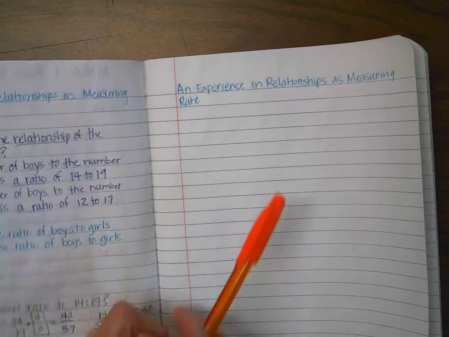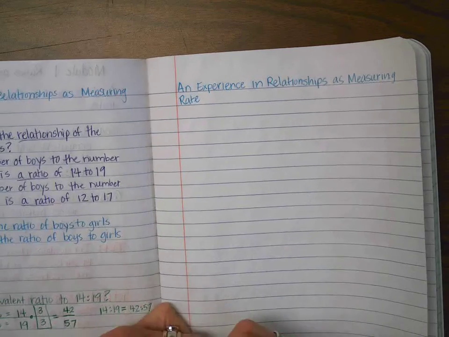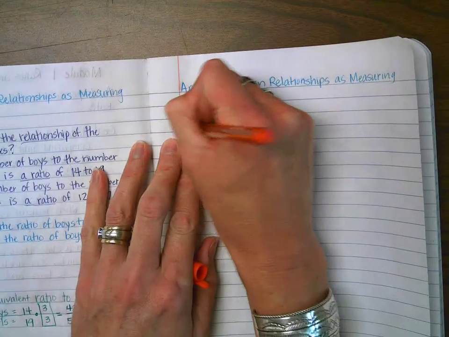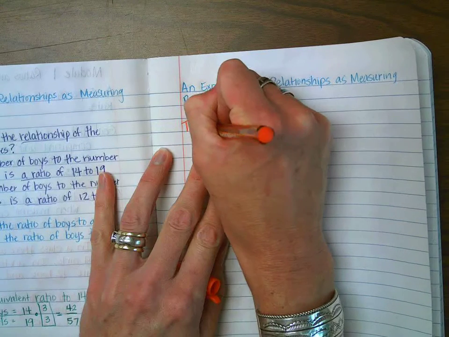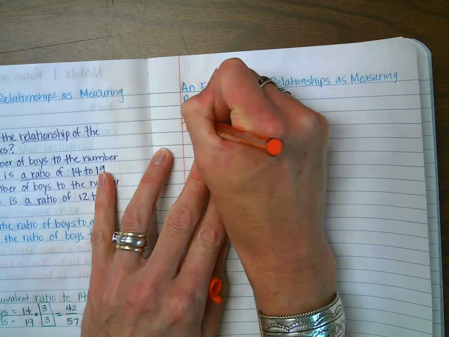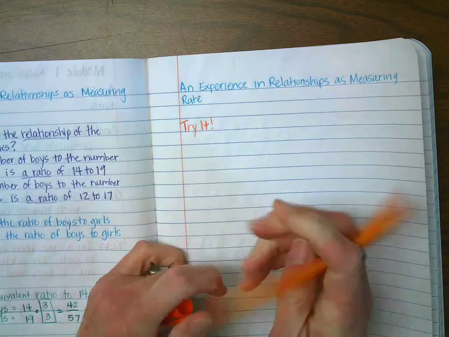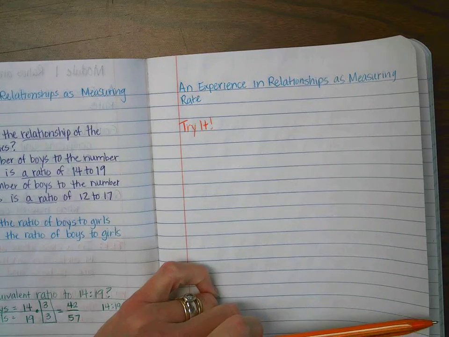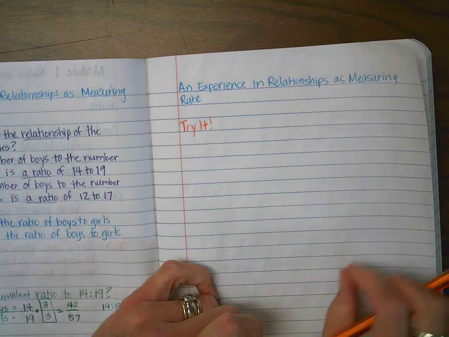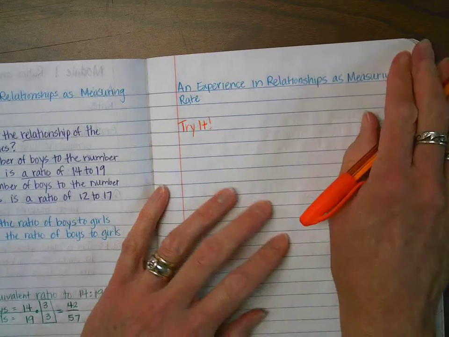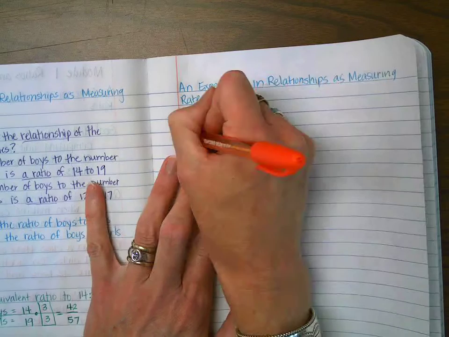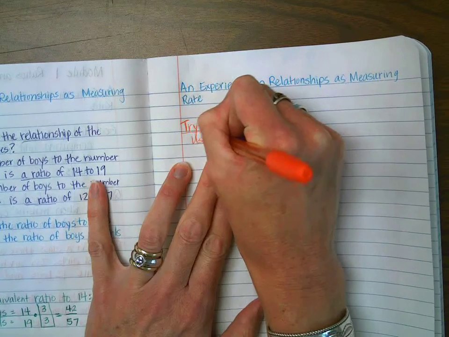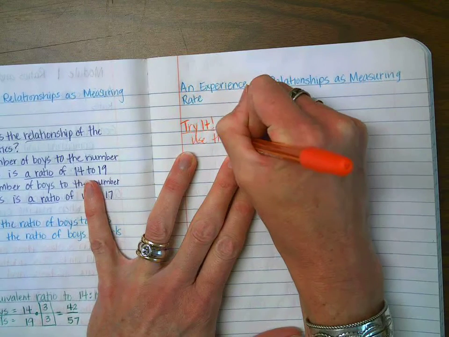Okay, so we have one more page, and it is my favorite part of our lesson. It is a try it problem. This is where we actually get to try it in class. So I'm going to write try it because that's what this section of our notes is all about, is you practicing. And it says use the multiplicative property to find the unit rate for each item to determine the better buy. So I'm going to write that down so that you can remember.